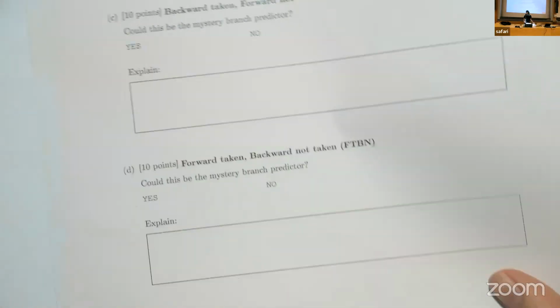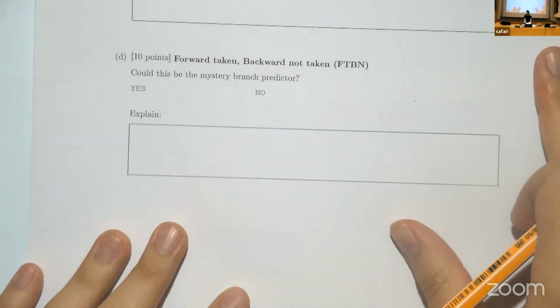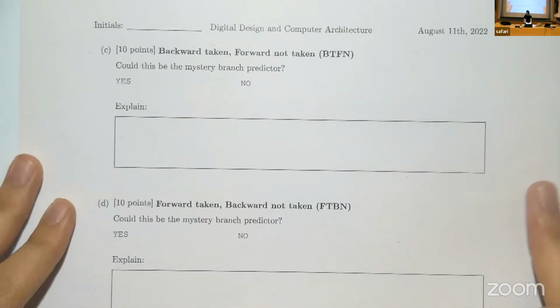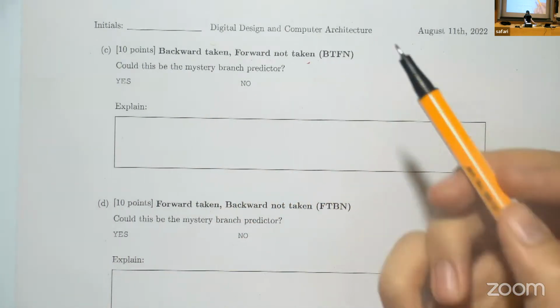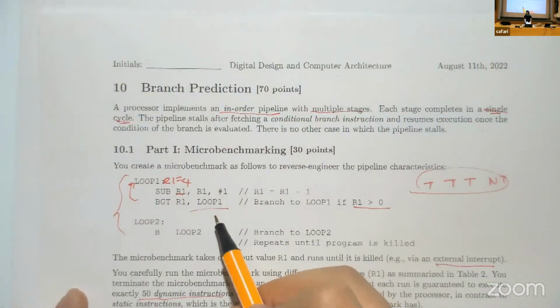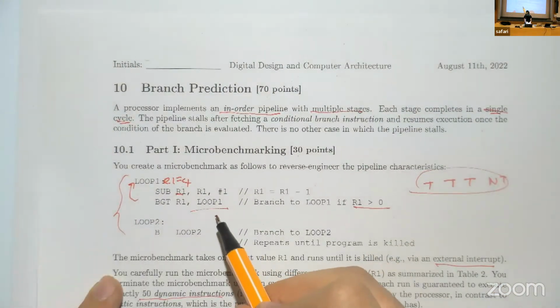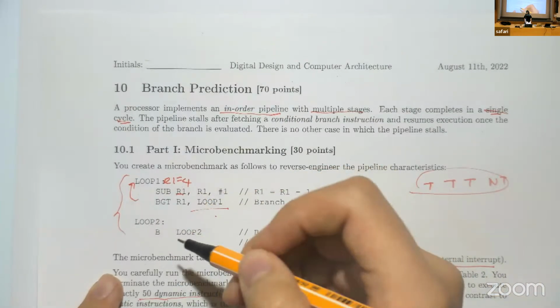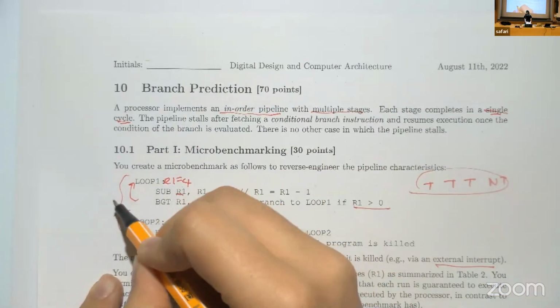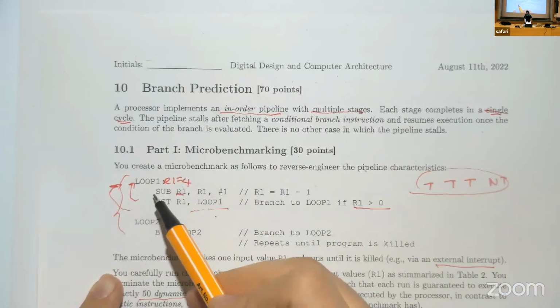And for C, we have backward taken, forward not taken. For this one, we again need to go back to the code. For this loop, the target, the destination of this branch, is backwards.